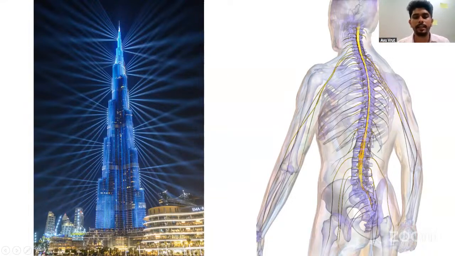And second, the base of the building is very thick, broad, dense, and strong. The same goes for our spine. The lumbar spine is always thick, dense, broad, and made to lift weight. So all the pressure of your spine is on the lumbar vertebrae.